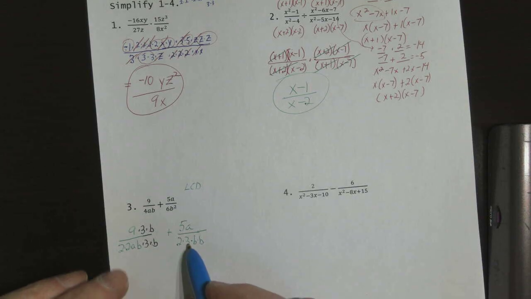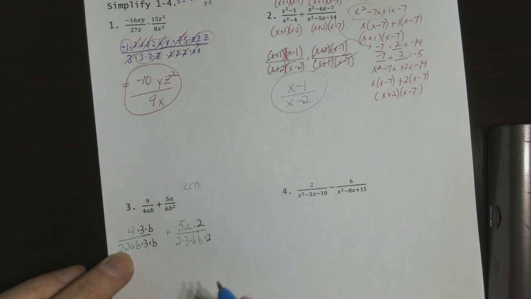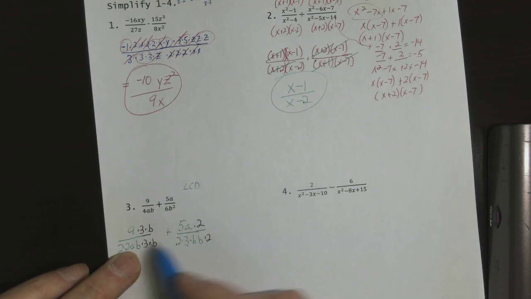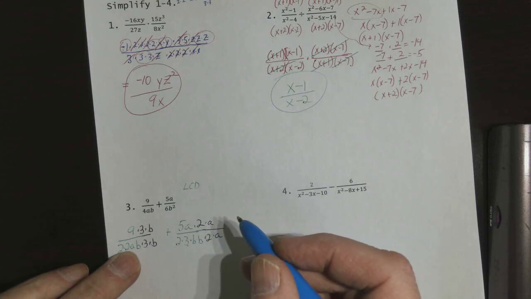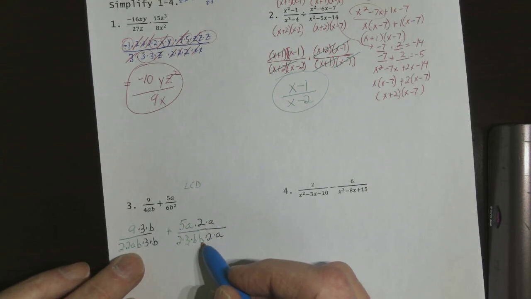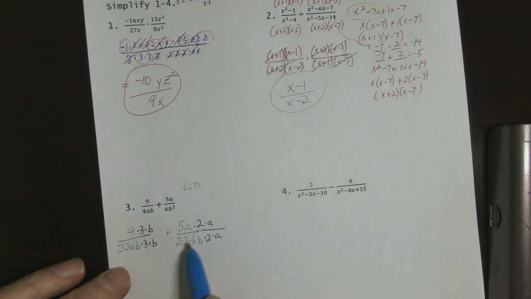All right, 2, 3, I need another 2. I need an a. Got the b's here. Got the 3's. Okay. So I think we're good. 2, 2, 2, 2. ab, ab, 3, 3. All right.